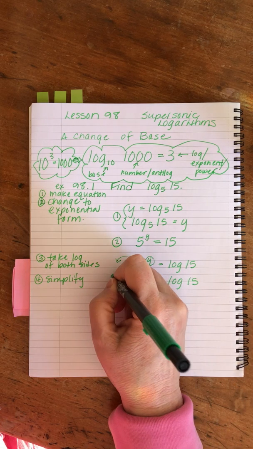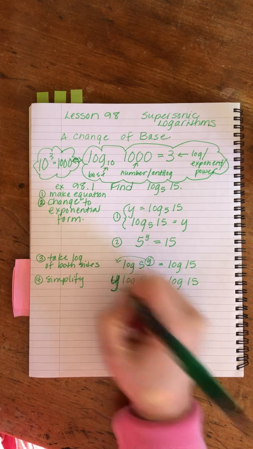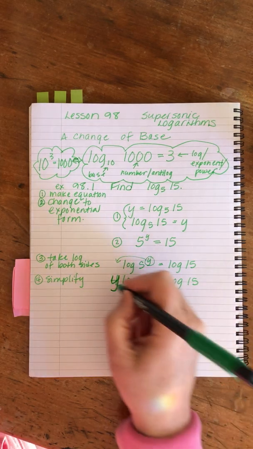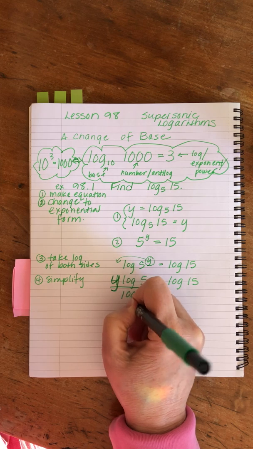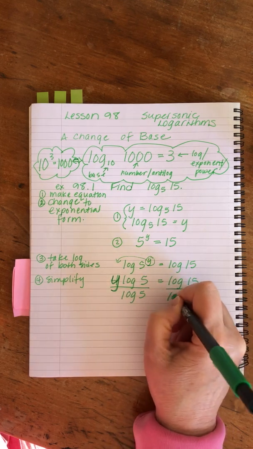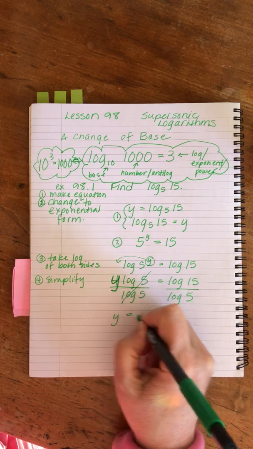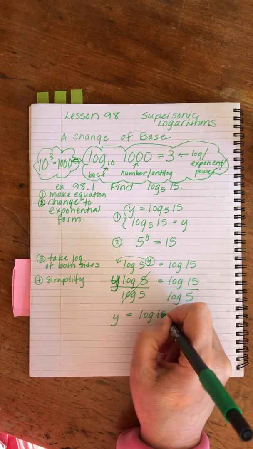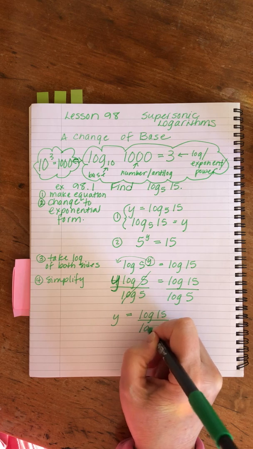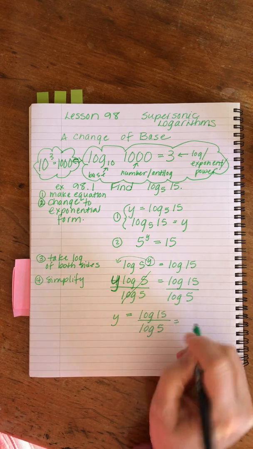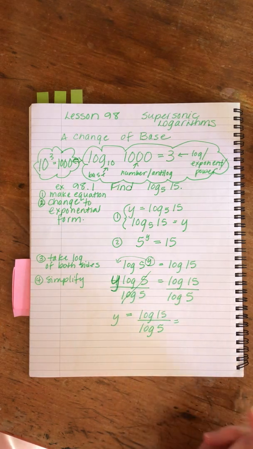I'm sorry, that's not a 4, that's a y. Okay. And then I'm going to divide away the log 5. That cancels, so we get y equals the log of 15 divided by the log of 5. You can now go into your calculator and find both of those.